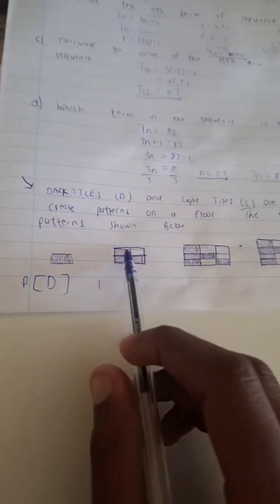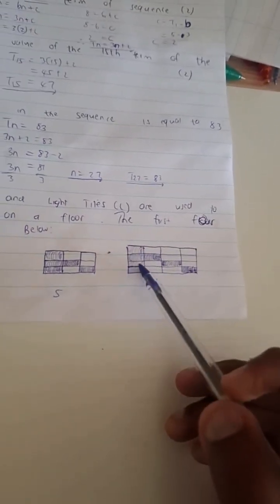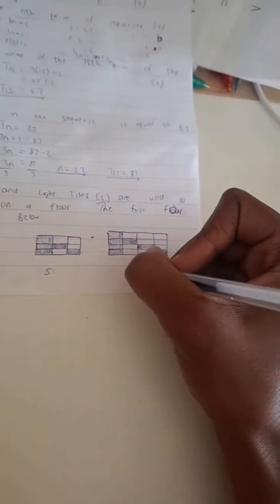Okay, so first and foremost, we should go back and establish what is the pattern for dark tiles. 1, 3, 5, 7.